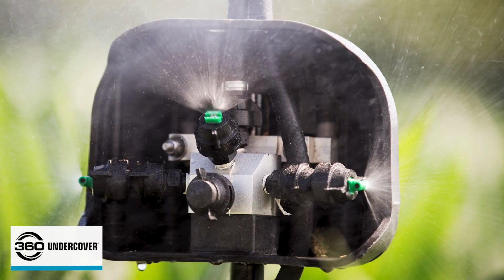as we start talking about trying to influence that kernel weight. So a product like Undercover does a really nice job of completely coating that plant with fungicide and making sure we get the most effective application possible with those expensive input dollars when we start talking about fungicides and insecticides.